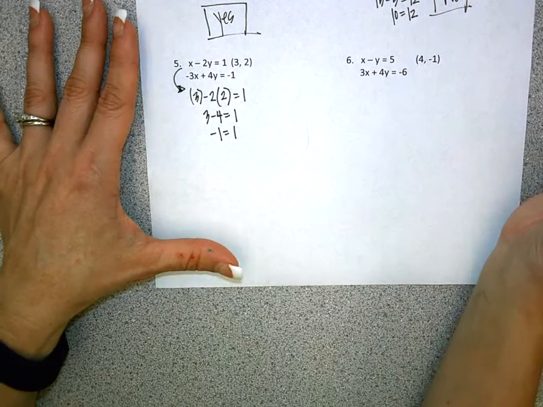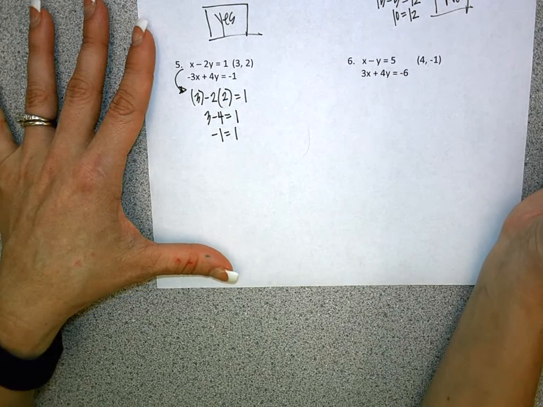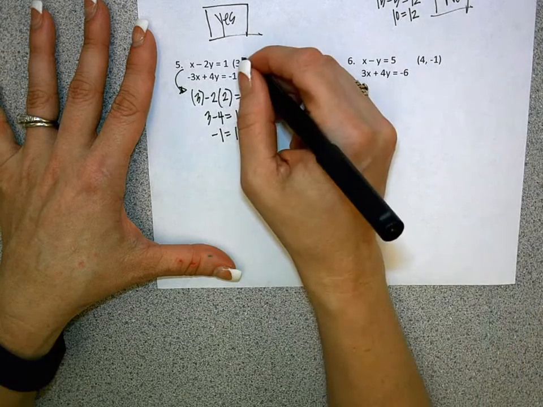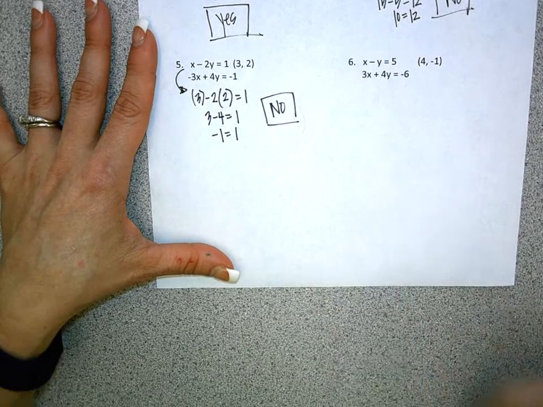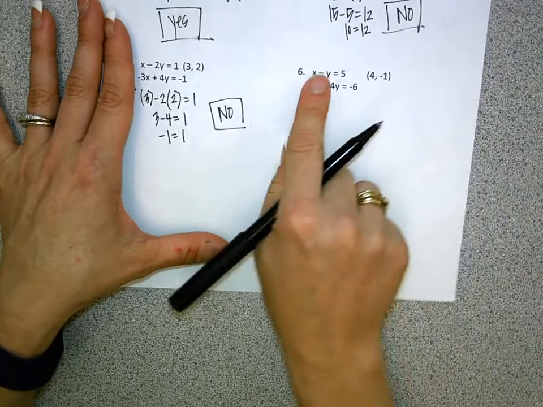Negative 1. Is negative 1 equal to positive 1? No. So since the first one didn't work, you don't even have to check the second one. This is the no. And then same thing here.